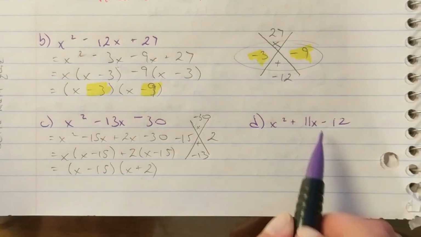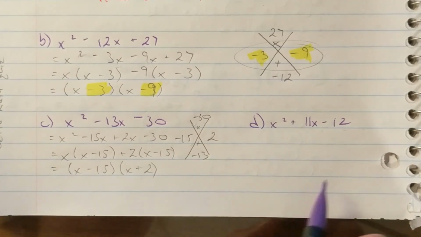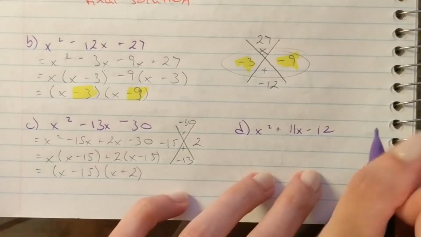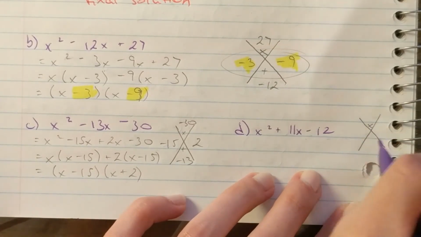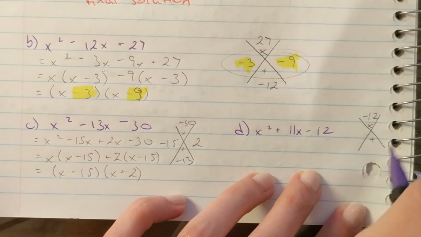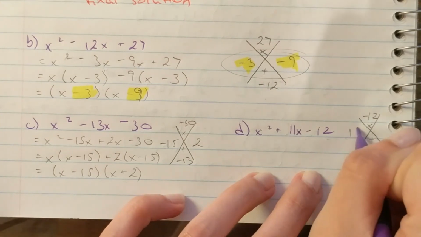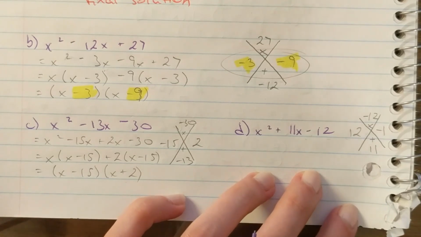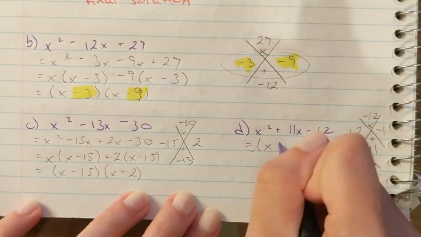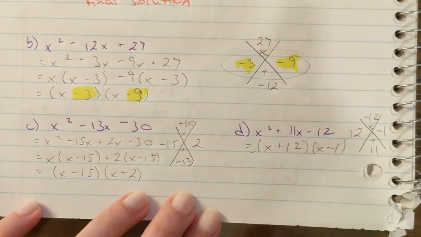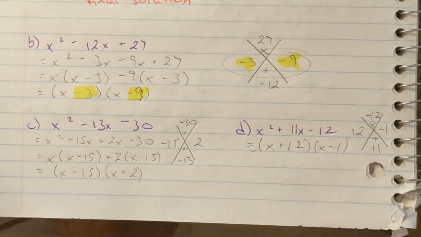Let's do that in our final example here. X squared plus 11x minus 12. I'm going to draw my large X over here off to the side of my paper. I need the two numbers to multiply to negative 12 and add to 11. In this case, our numbers are going to be 12 and negative 1. So I can immediately jump to this in factored form is x plus 12, x minus 1.